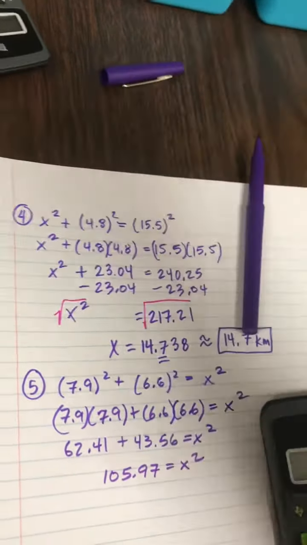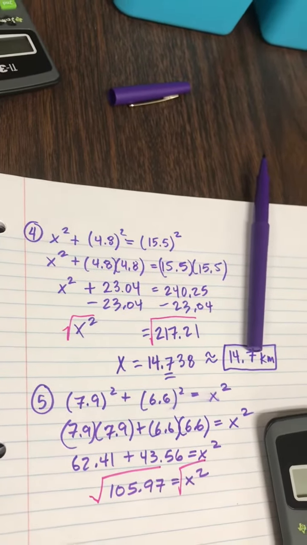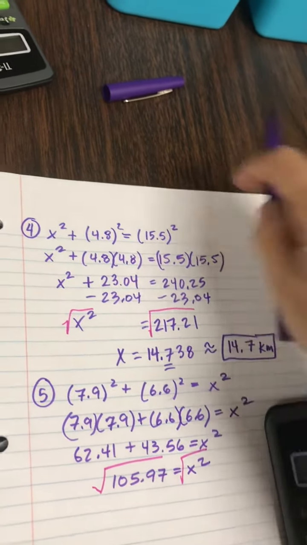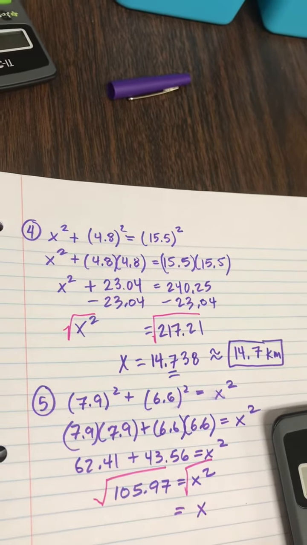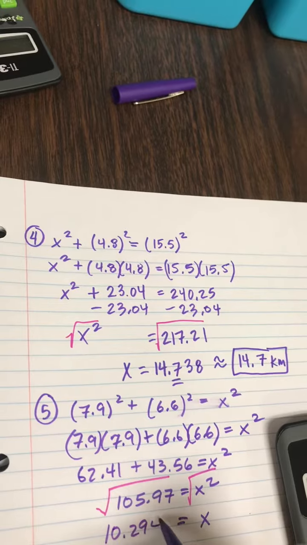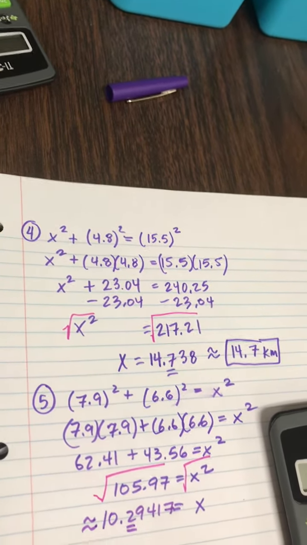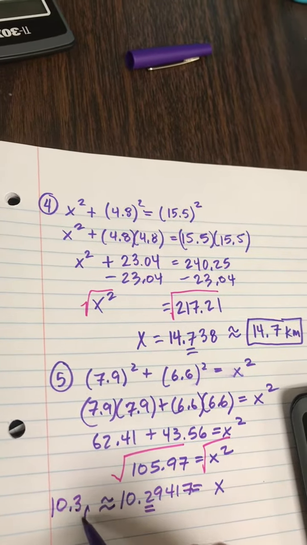I want it bigger, but not that much bigger. So I'm going to take the square root of both sides. And it looks like my unit of measure is in feet. So I get the number, which would round to the tenths place, 10.3 feet.